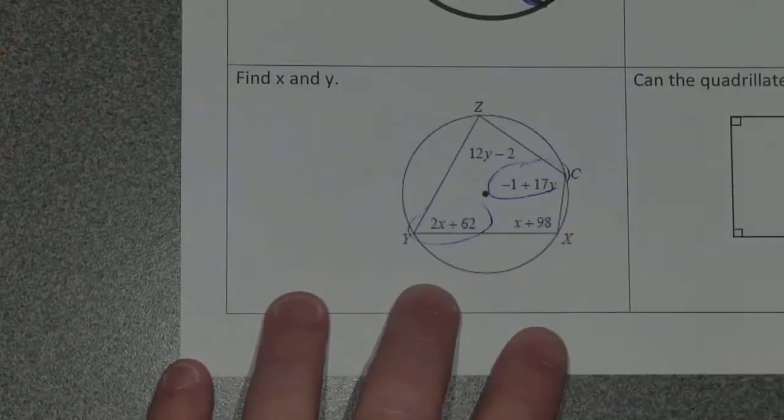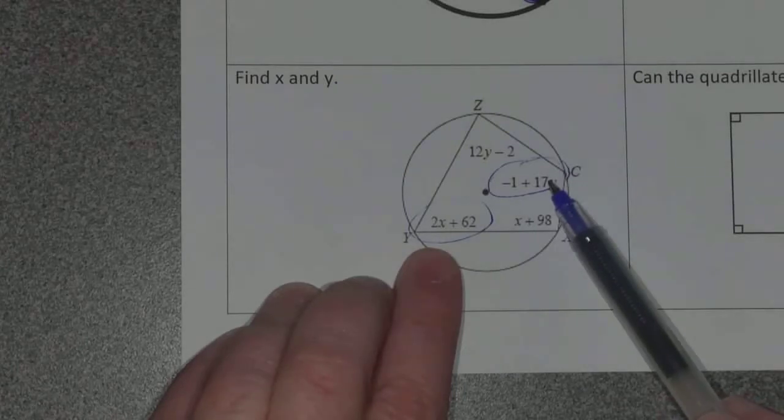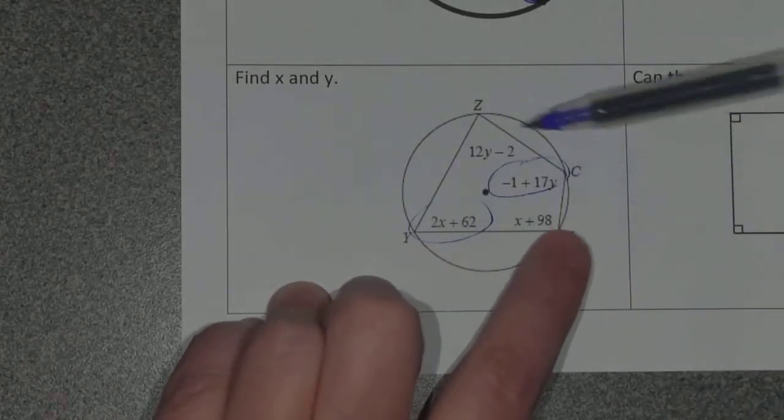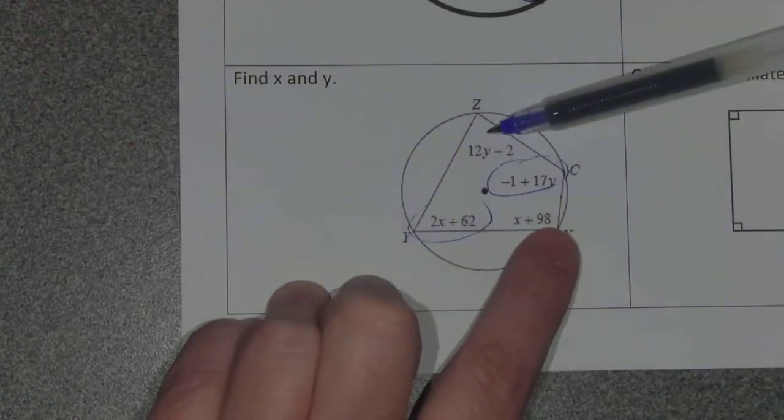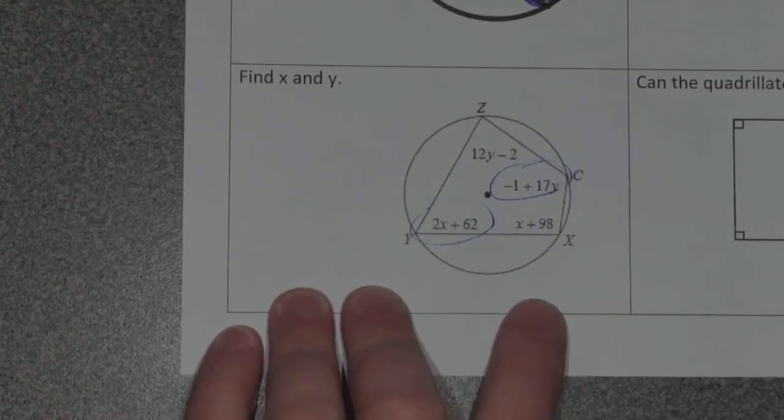They add up to be 180 degrees, right? Here's a problem though. I have an X here and I have a Y here. Same thing happens when you use those opposite angles. You have an X here and a Y there. So if we're going to solve this, it looks like we're going to have to use a system of equations.